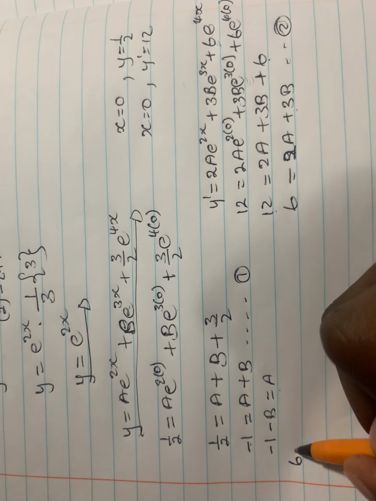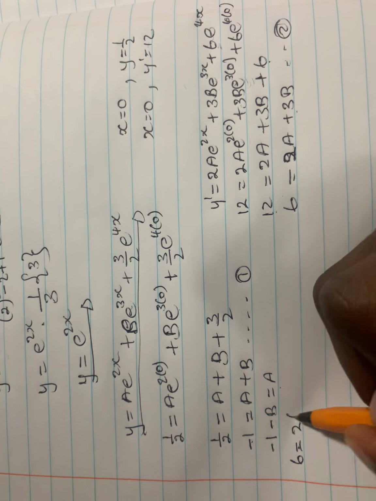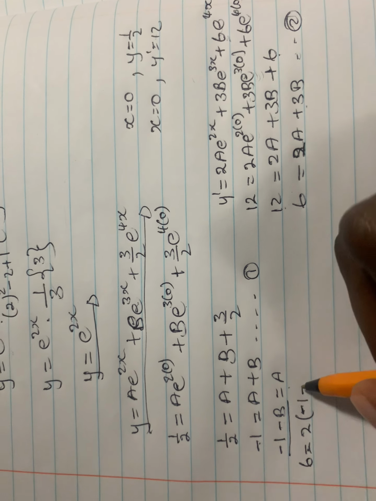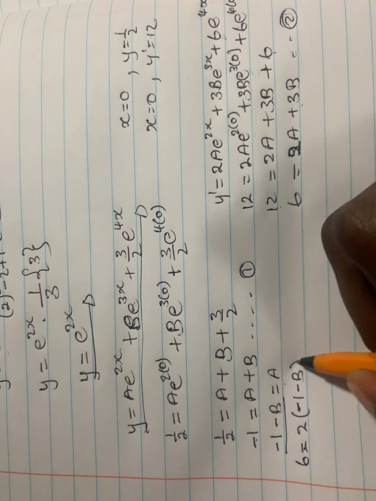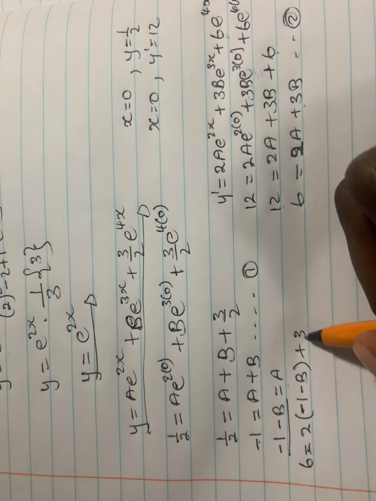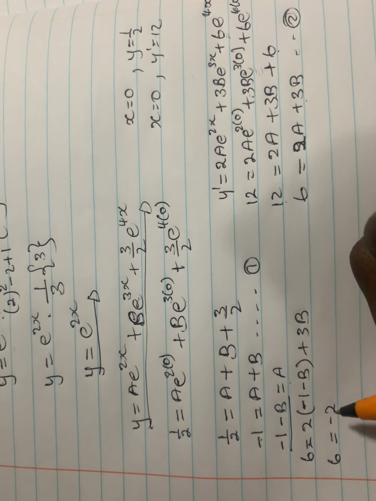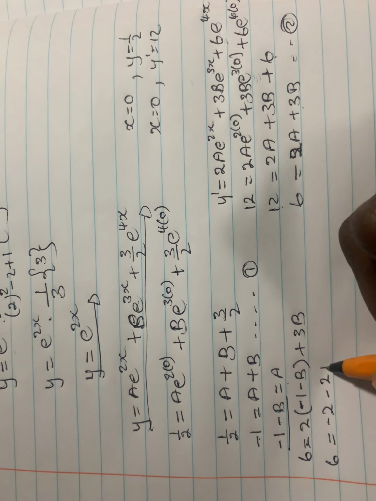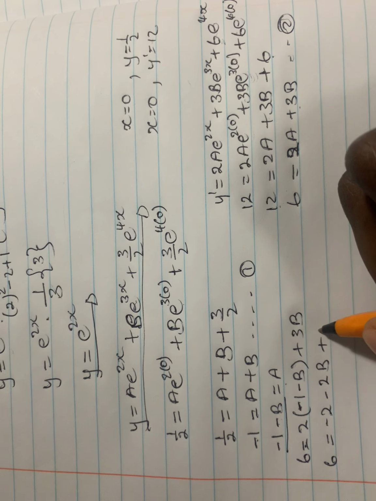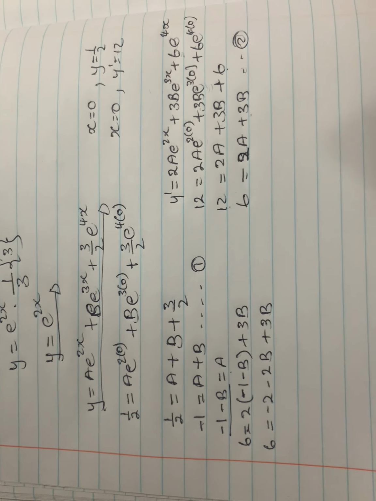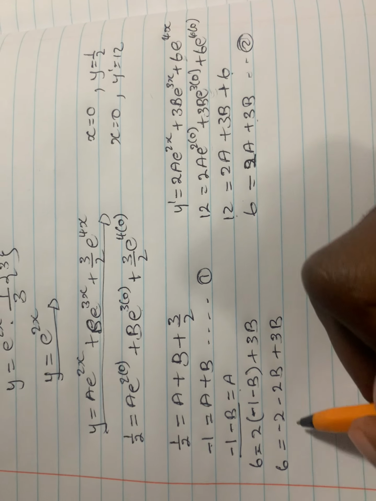We have 6 equal to, where there is a, we put negative 1 minus b, and plus 3b. So we have 6 equal to negative 2 minus 2b plus 3b.